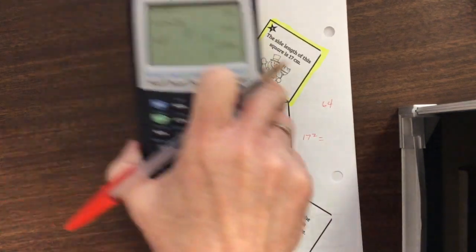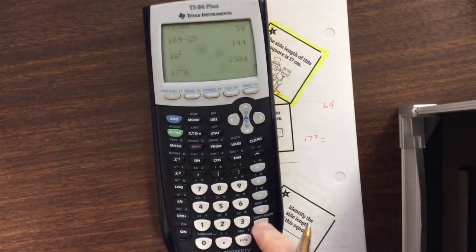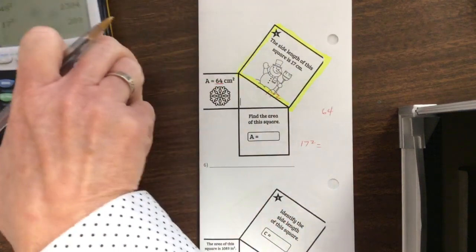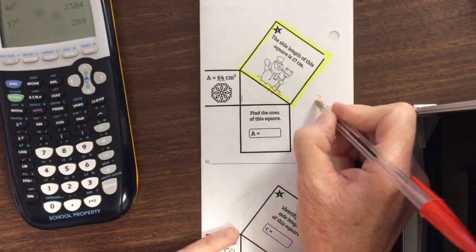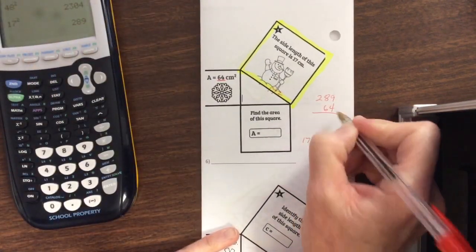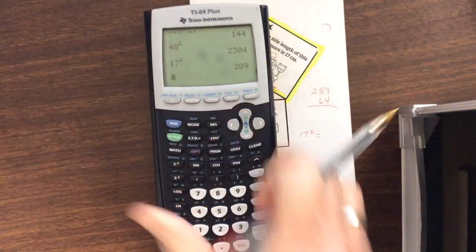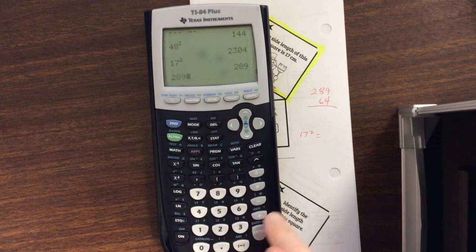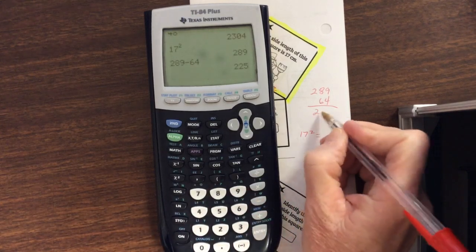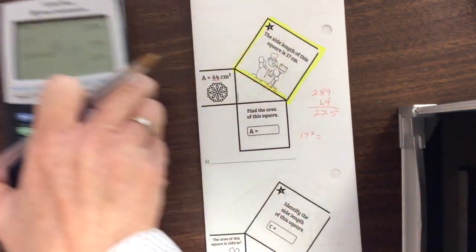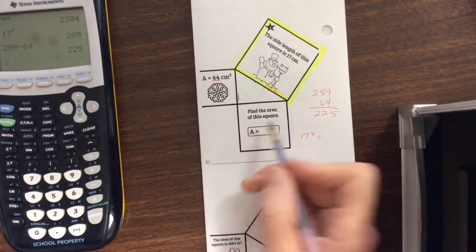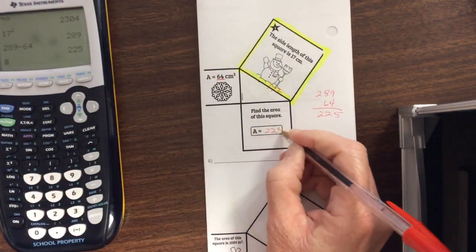So 17 squared is 289. We have the big one and a smaller one, so we need to subtract. That'll give us 225. And they want the area, so it is 225.